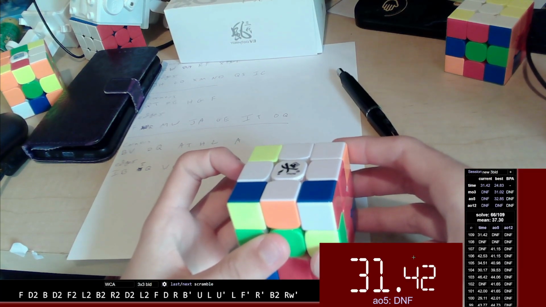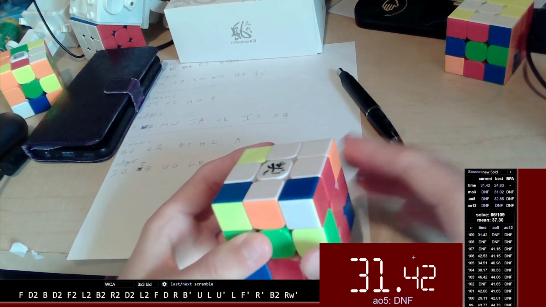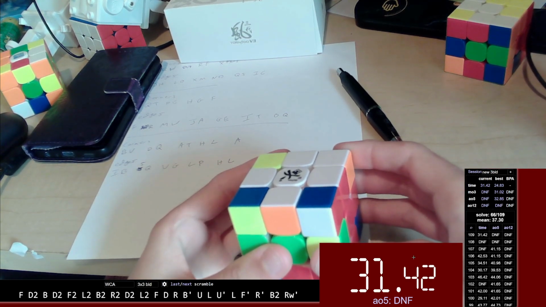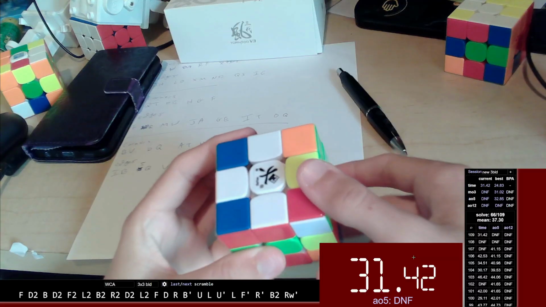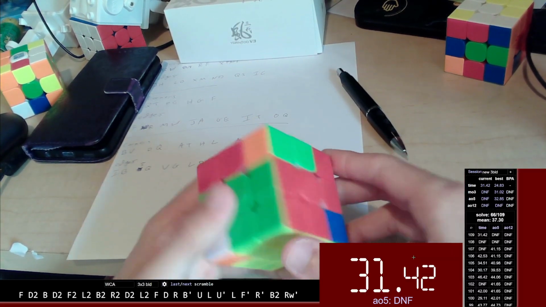Next we can do, I mean, it doesn't look like it. Obviously you wouldn't even see it in the solve. You just need to trust me. Next, U to bring the helper to the buffer. And then undo. Undo. There we go.